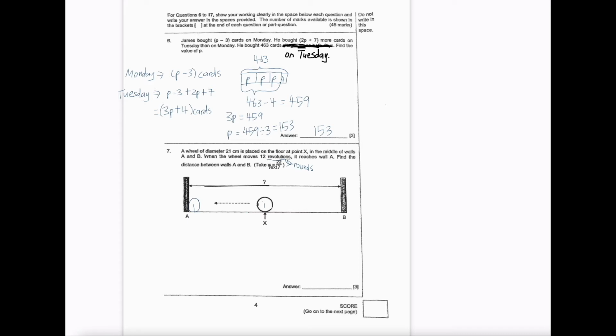So what's the circumference? Circumference is pi times diameter. So pi is 22 over 7. Diameter is 21.